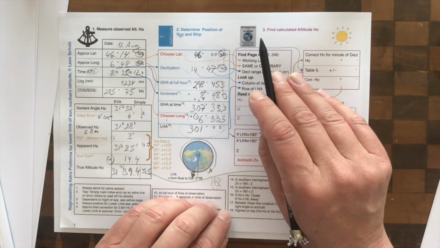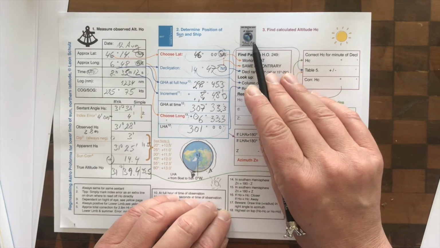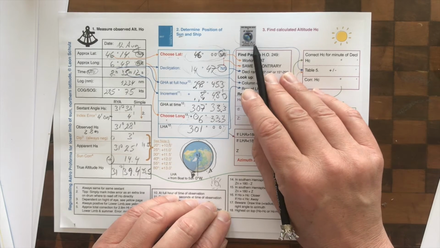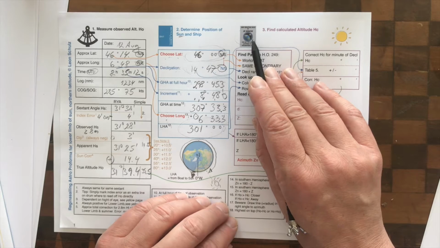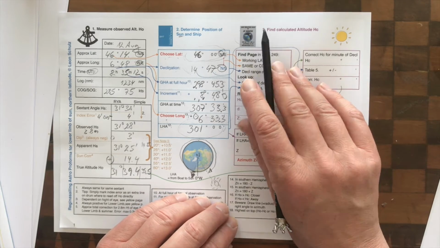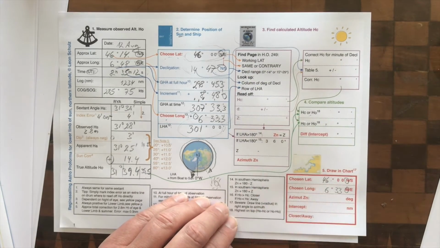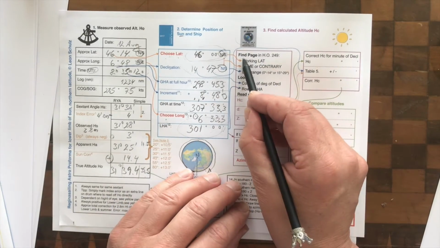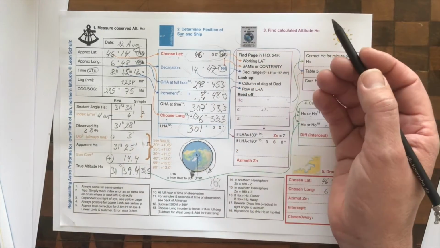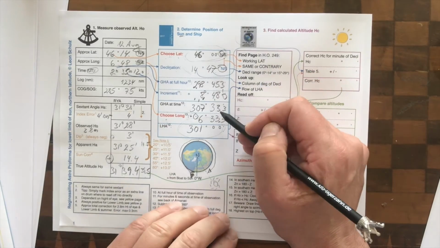Luckily enough, the sight reduction tables are readily available on the internet, and if you don't know where you can find it, I have uploaded them, or I will upload them on my own homepage. Anyway, so I have printed these pages. I've printed 2 pages for this exercise.